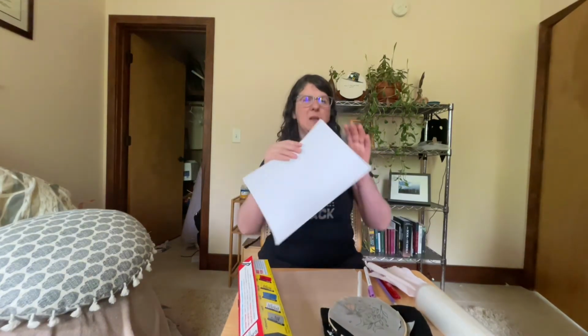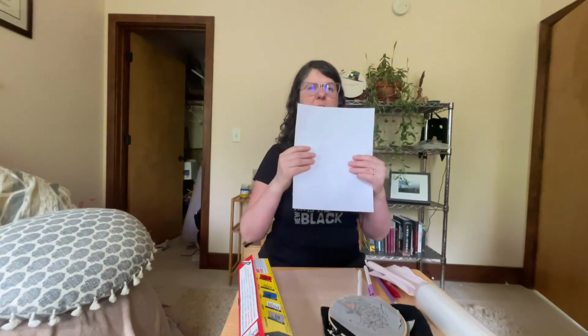Another thing you can use is this. Now, if you have a printer at home, this is fabric that has been backed by paper. This is the paper side. This is the fabric side. And if your design is of suitable dimensions, you can use this. You print your design on it and then you can just peel it off the paper and sew it.